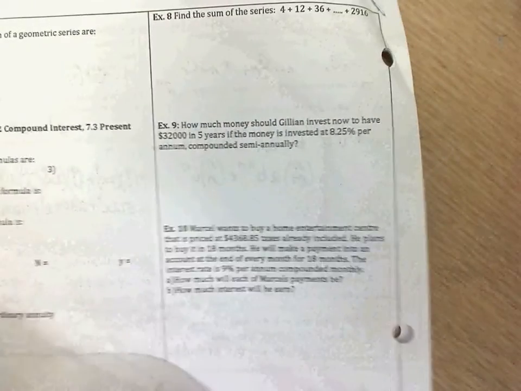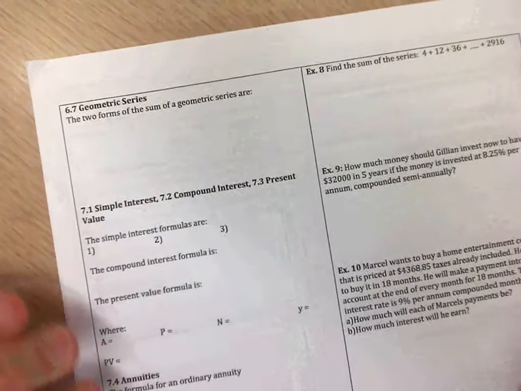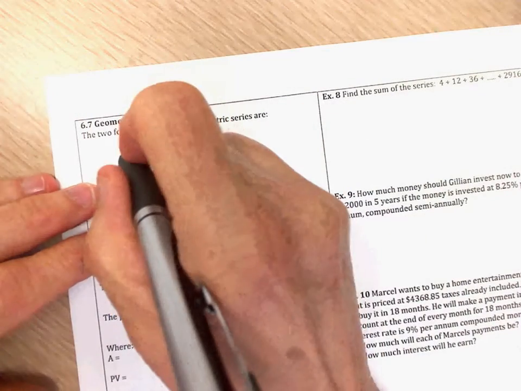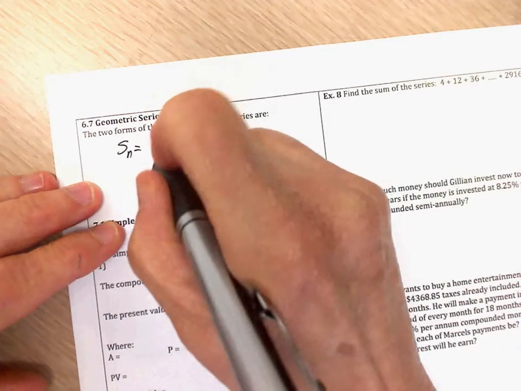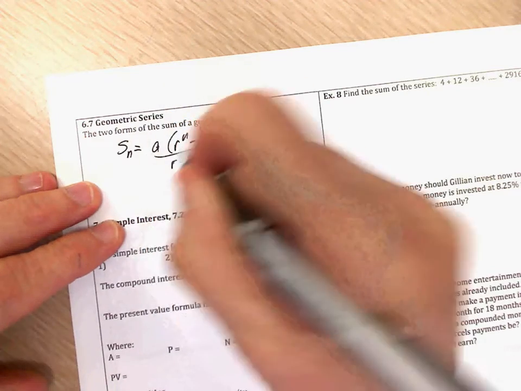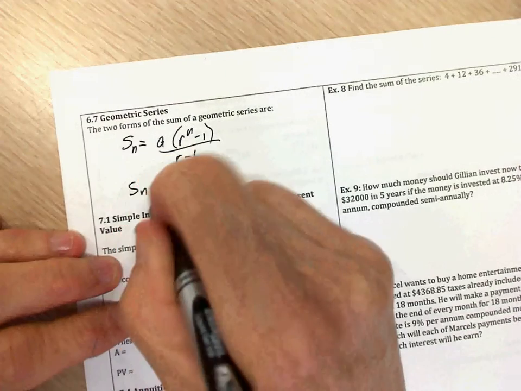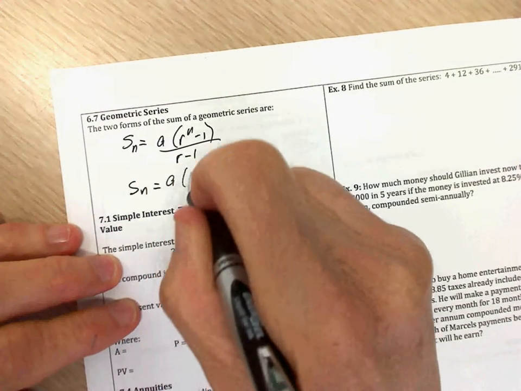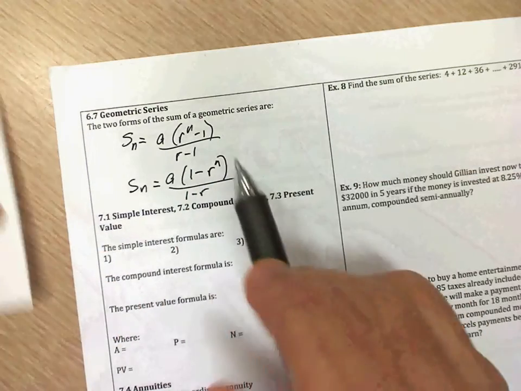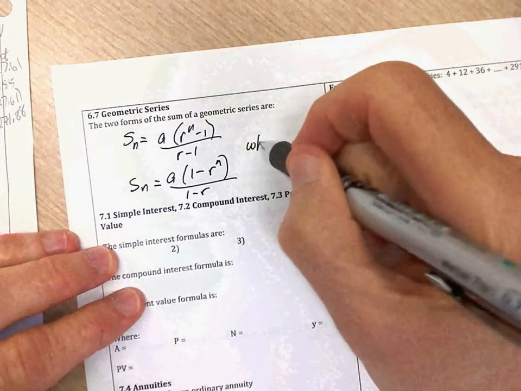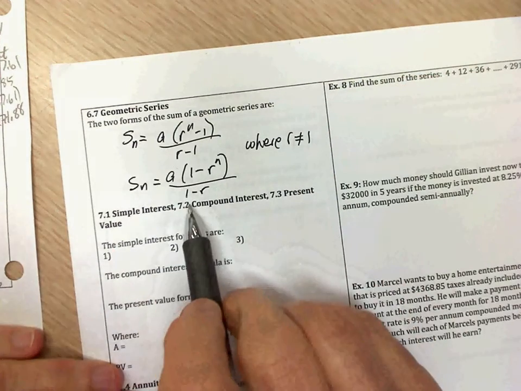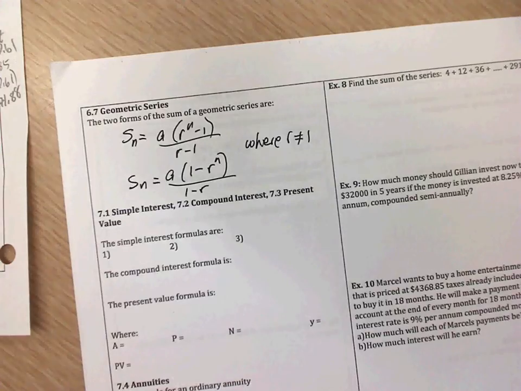Okay, the two forms of a geometric series are Sn equals a times r to the n minus 1 all over r minus 1. Or you could use this form, whichever one you prefer, all over 1 minus r. Let me just double check. Notice r cannot equal 1, right? 1 cannot be on the bottom because you can't divide by 0. 1 minus 1 is 0, and that's no good.